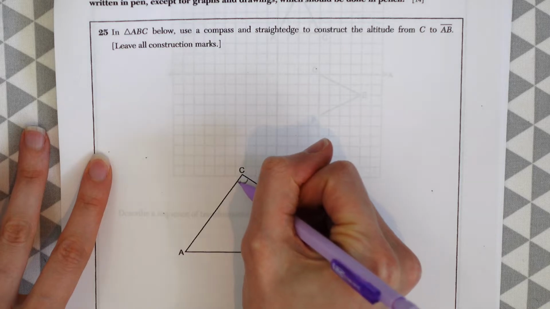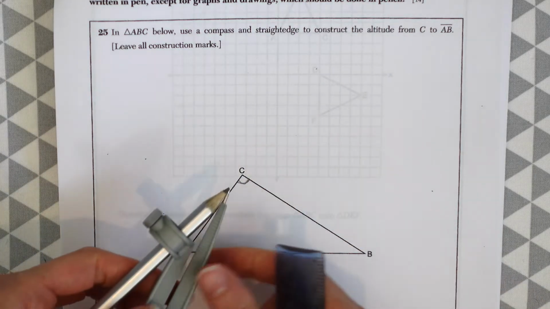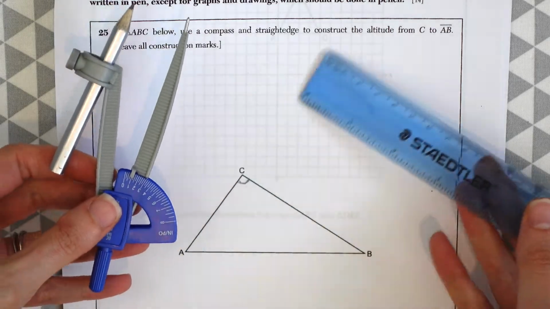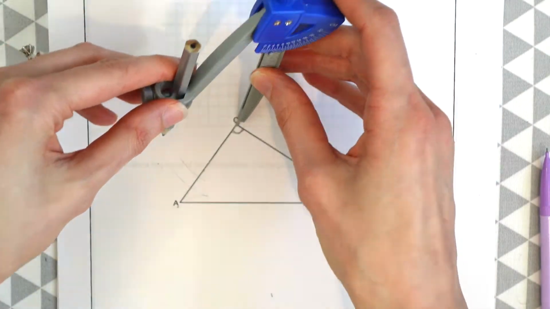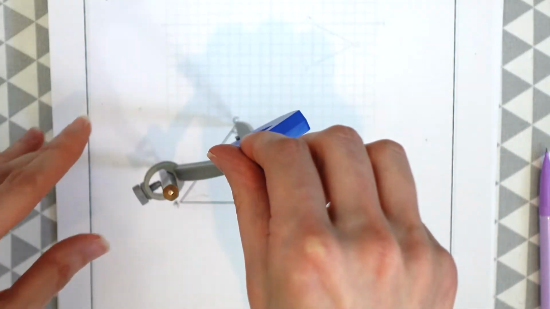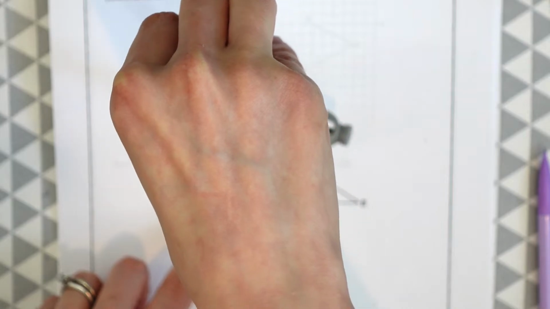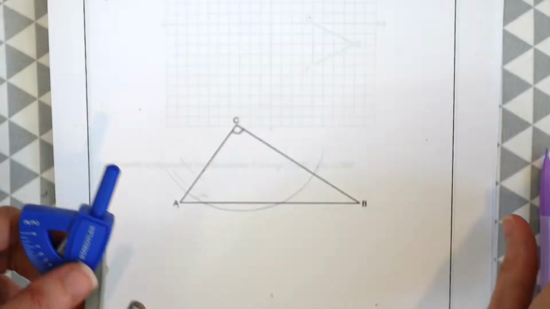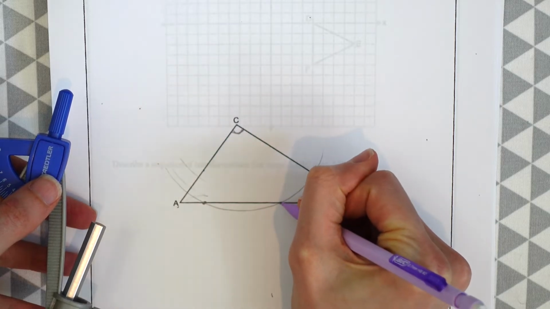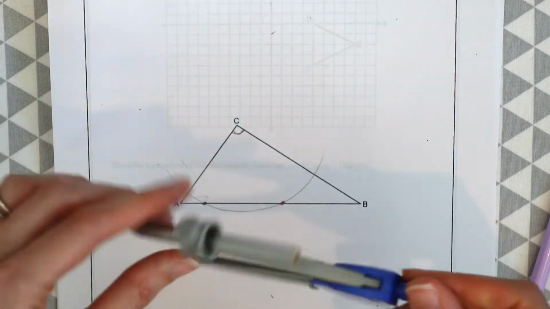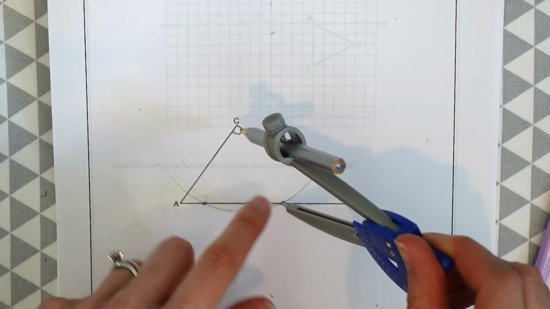So we're focusing on this angle here, C, and we'll get our compass and straight edge out. So let's put our point onto C and then open up our compass a little bit. And just swing it around, making sure that the arc intersects at 2 points on AB. So we have this point and this point. So now I'm going to take the point and bring it to one of these points on AB.